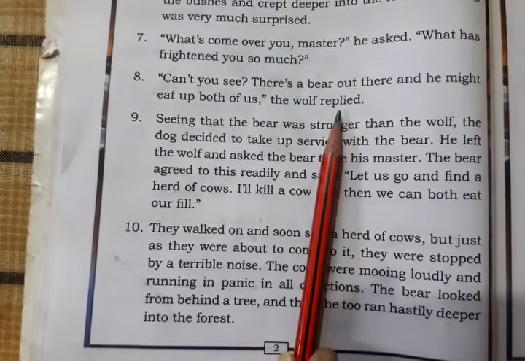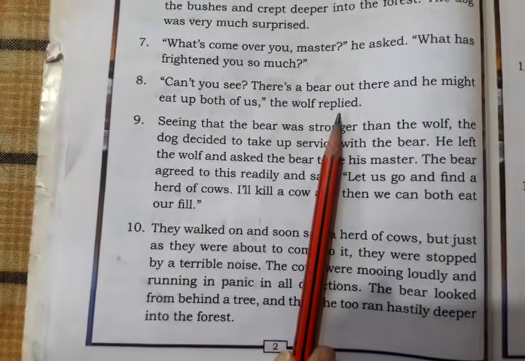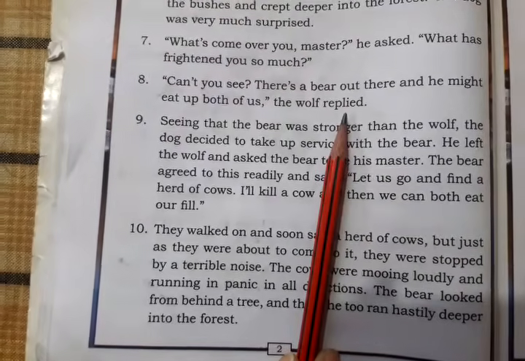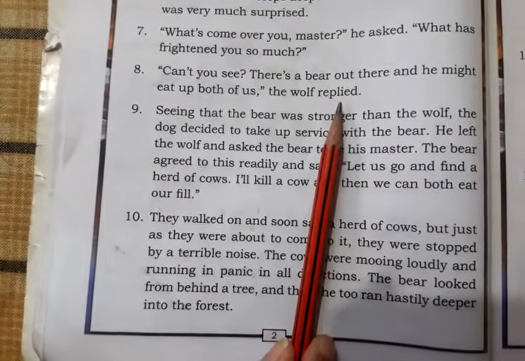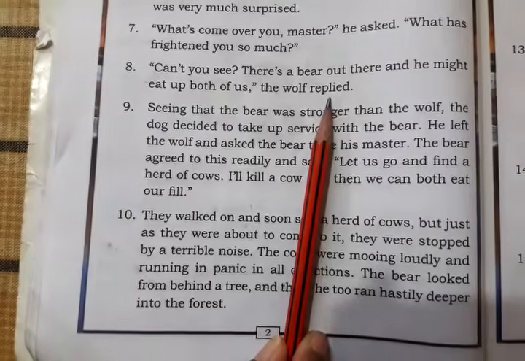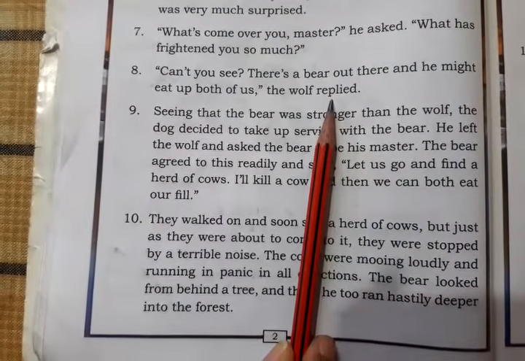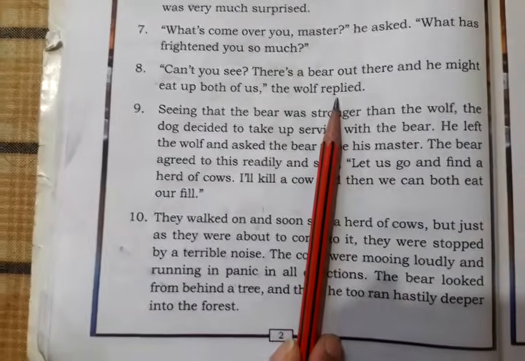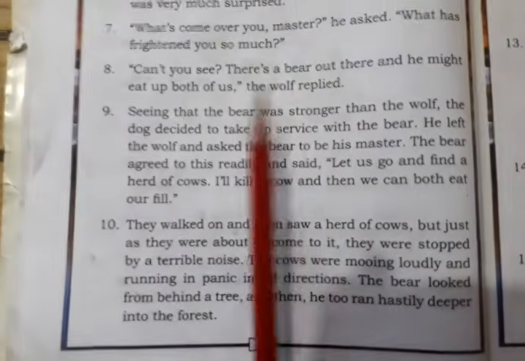See here what the wolf replied. "Can't you see? There is a bear. Bear is stronger than me. Stronger. It can eat us up. So I went into the bushes," the wolf replied.